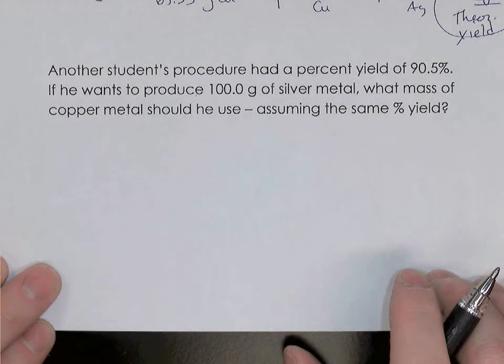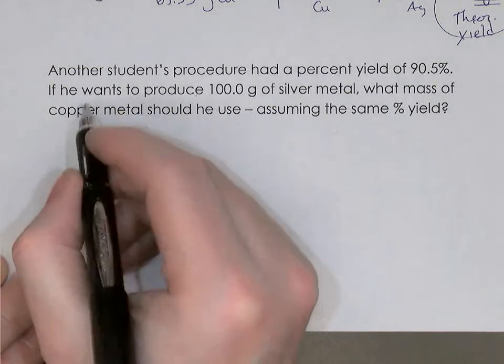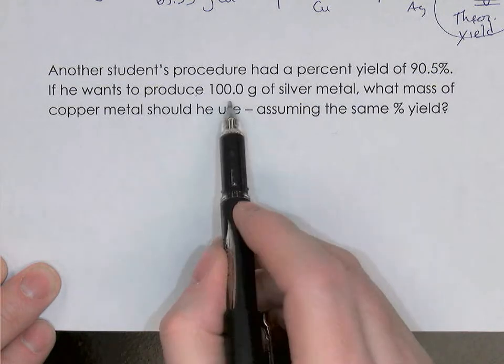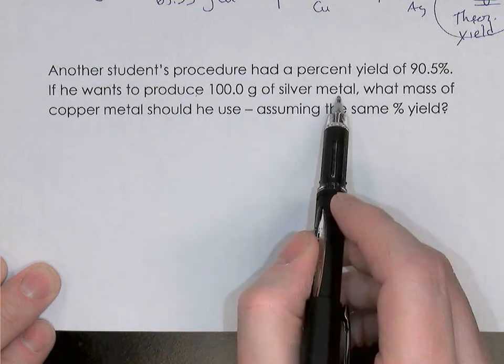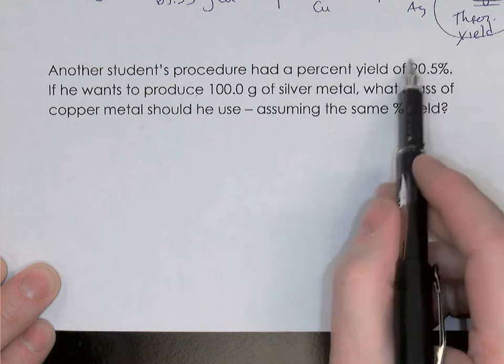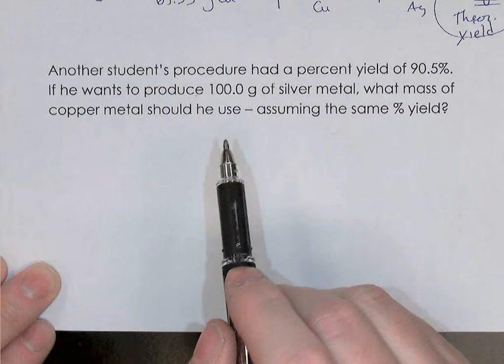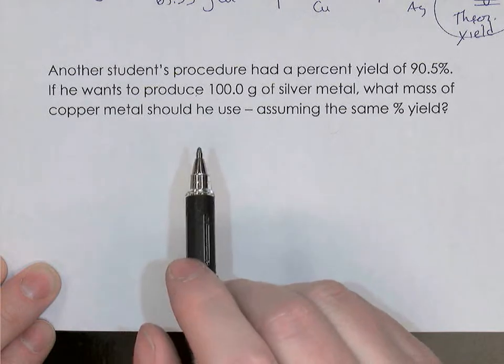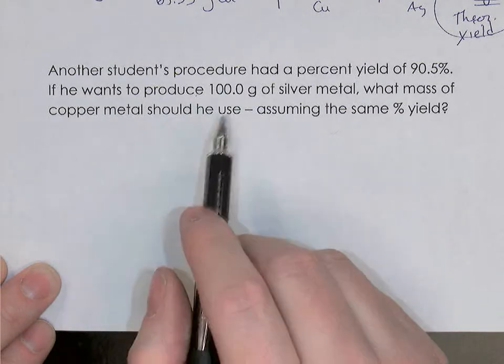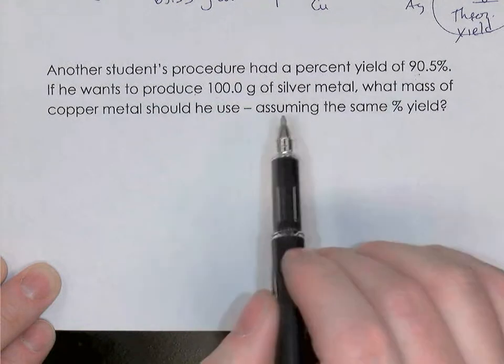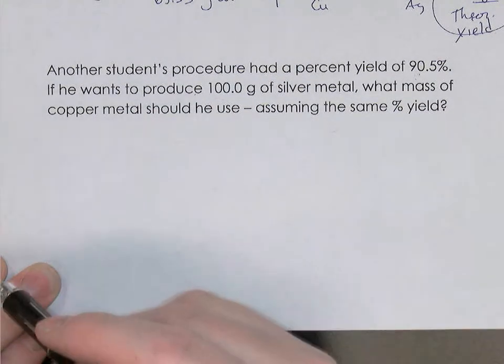What I'll do first is figure out what the student should actually aim for. If they aim to make 100 grams of silver, they're going to be disappointed because they'll only get 90.5 grams. That's the percent yield. So how much should they aim for? Well, if you need 100 grams, but you're only going to get 90% of what you aim for, you should aim for higher than 100 grams.